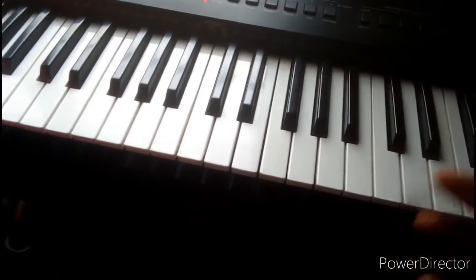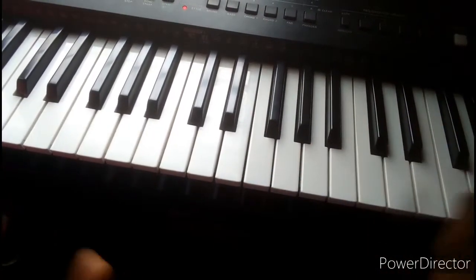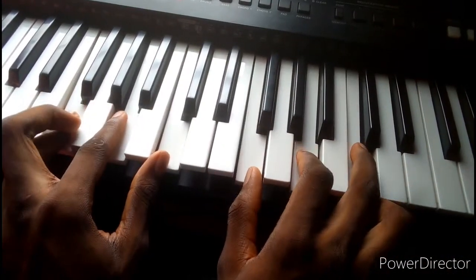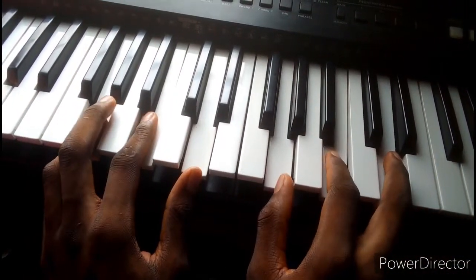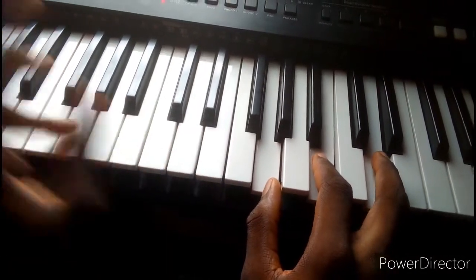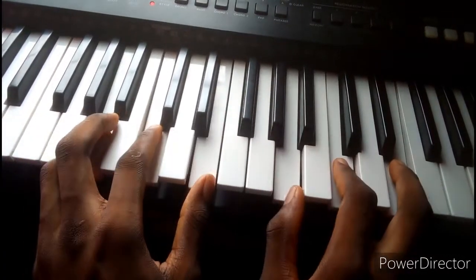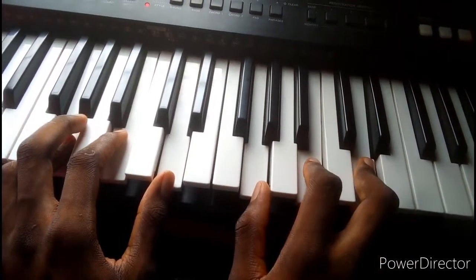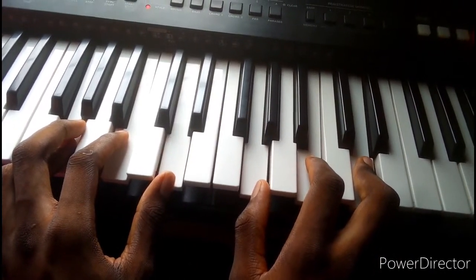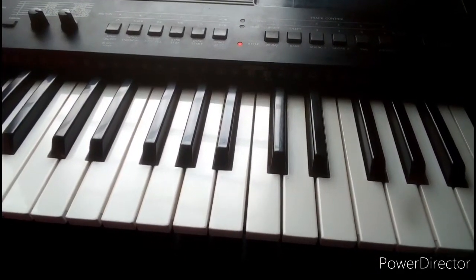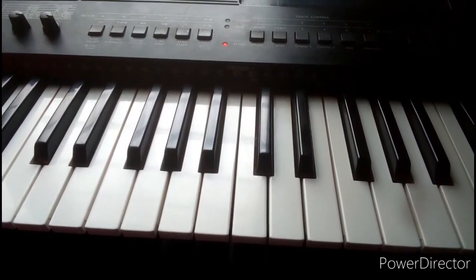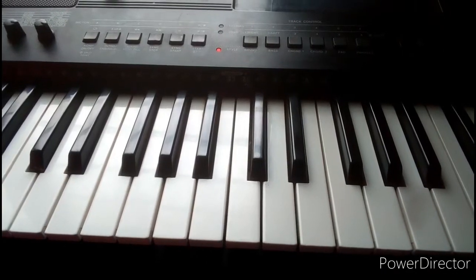A progression is just a rhythm you could use in playing a song. We have the 6, we have the 4, we have the 5. And so once you have known those progressions, then you're one step to becoming an intermediate pianist.